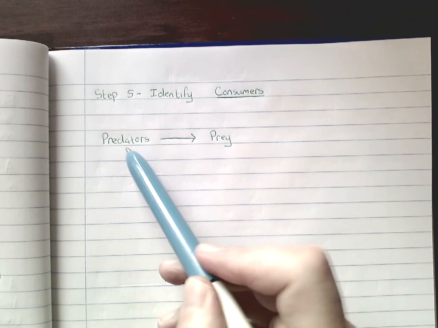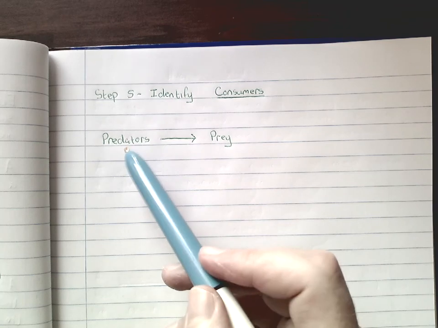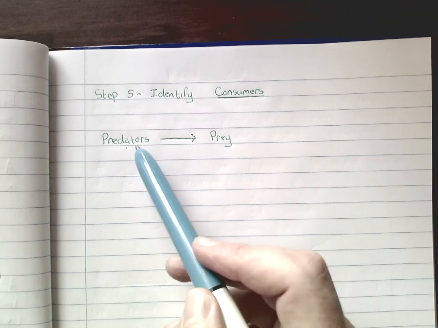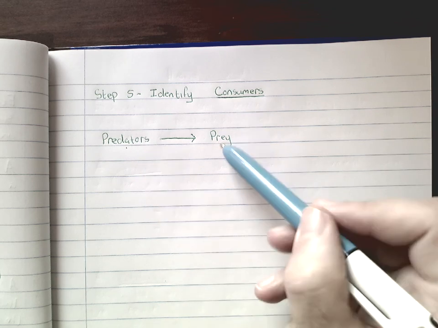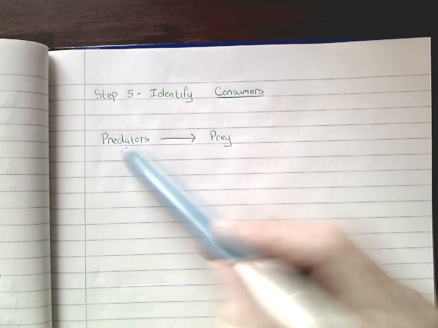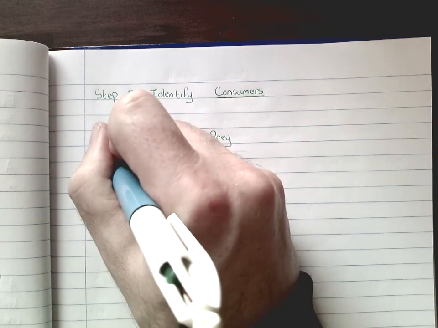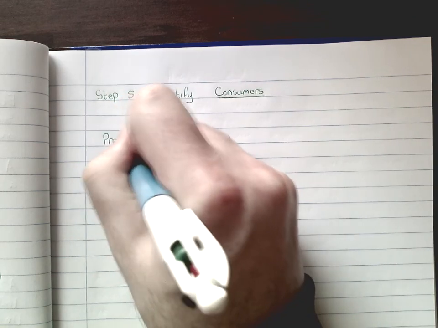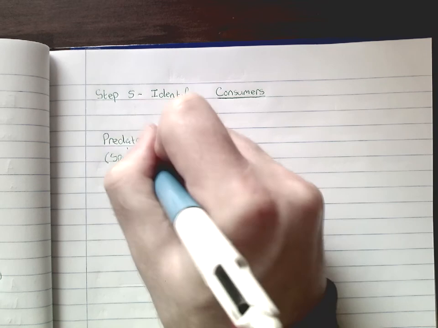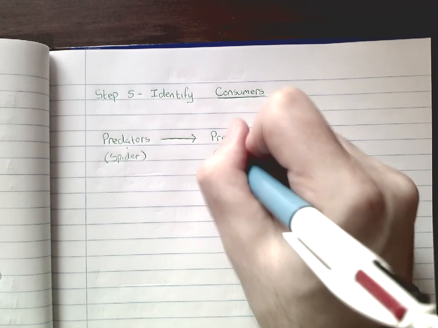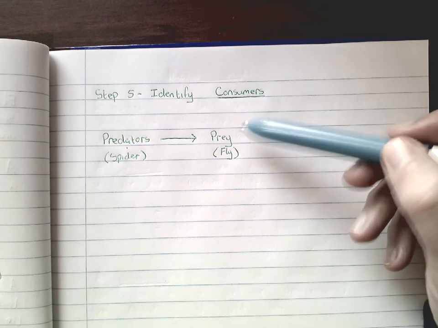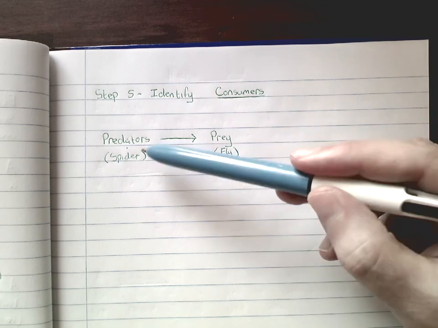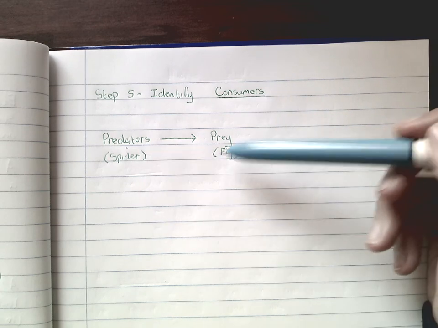So predators are animals that hunt, catch, and eat other animals. They're known as predators. And then prey, for example, animals that are hunted, caught, and eaten are known as prey. So for example, you might have a spider. That would be a predator, and then its prey is the fly. And these both are known as consumers.